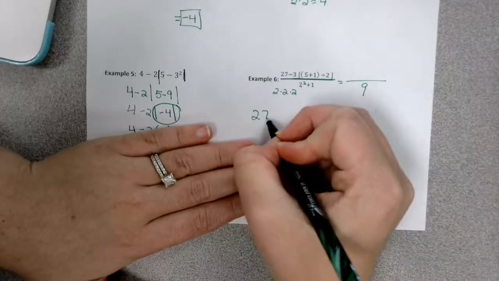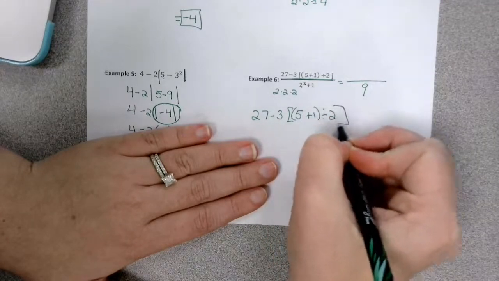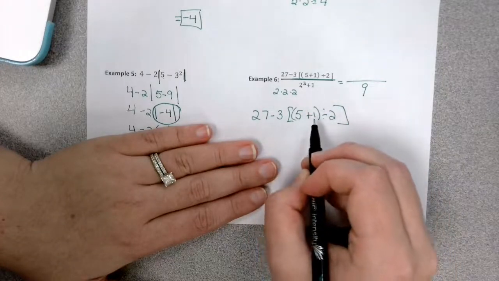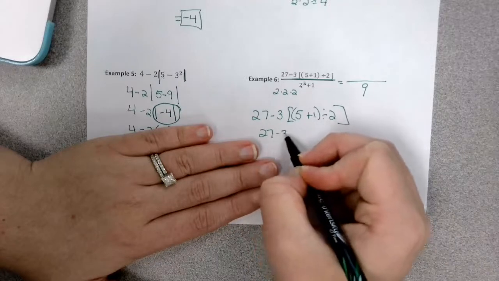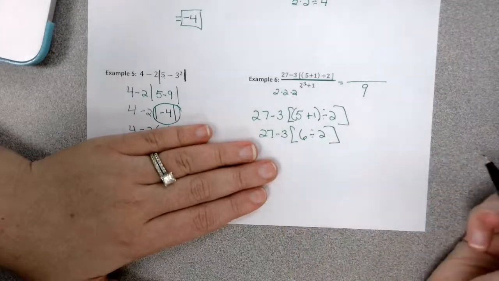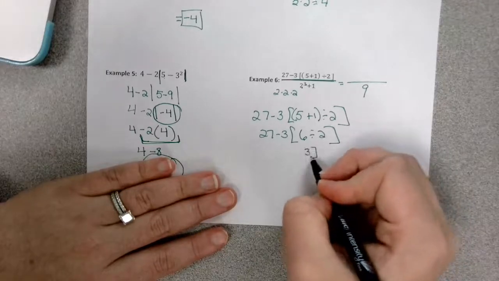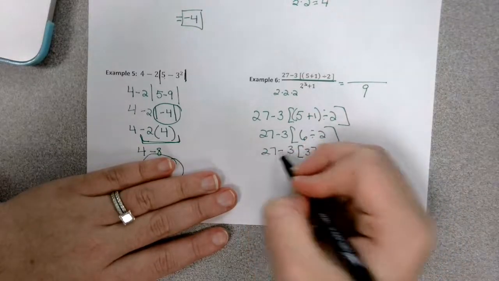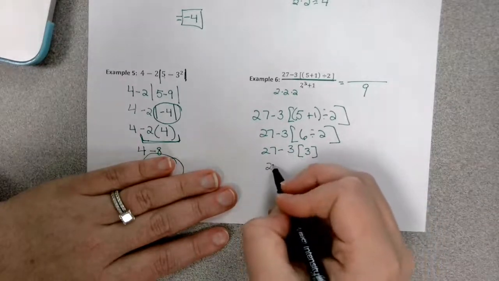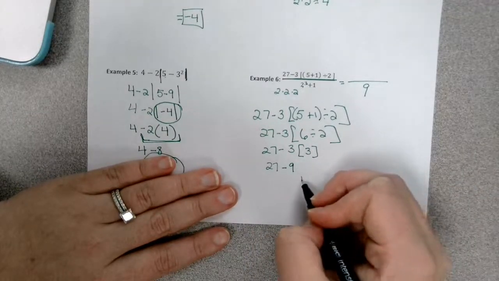I'm going to rewrite my numerator here just to give us a little more room. I have a set of brackets, so I have to look inside the brackets first, and I have parentheses inside. So 5 plus 1 is 6. And now I stay inside those brackets. 6 divided by 2 is 3. These brackets here just mean multiplication, and multiplication definitely comes before subtraction. And 3 times 3 is 9. 27 minus 9 is 18.